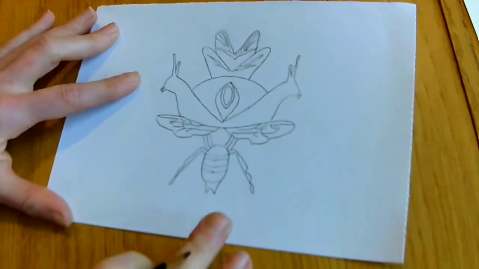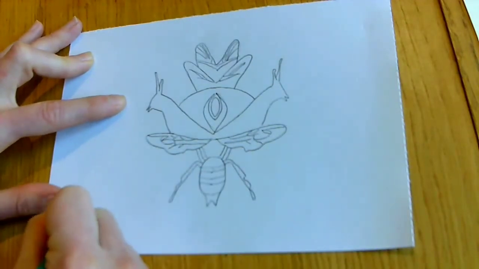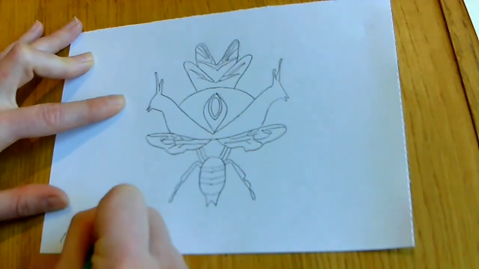Okay, so here is my completed motif. I'm just going to label it Motif 1, and this took me around 20 minutes to complete.